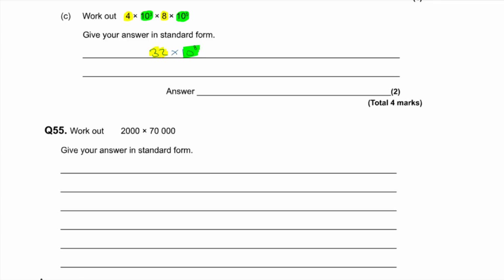Now that's not quite in standard form because the 32 is not a number between 1 and 10. Okay, but if I change that to 3.2 times 10, and then I take that 10 and I roll it into my 10s that I've got at the end. I've got 10 to the 8, which is basically 10 times 10 times 10, 8 times. So if I take 10 out of the 32 and roll it in with the 8 10s I've already got, then I'm going to have 9 10s. It's going to be 10 to the 9.